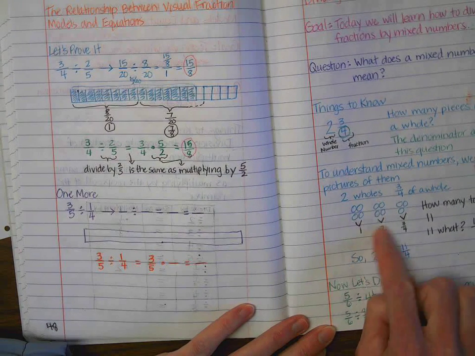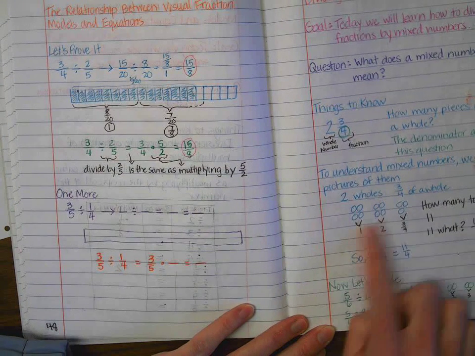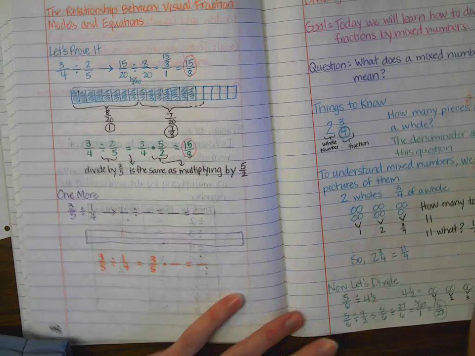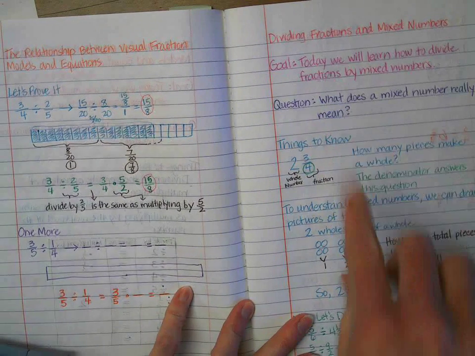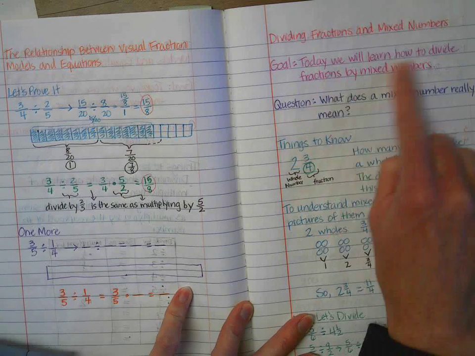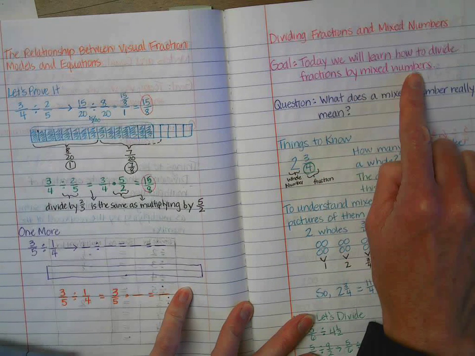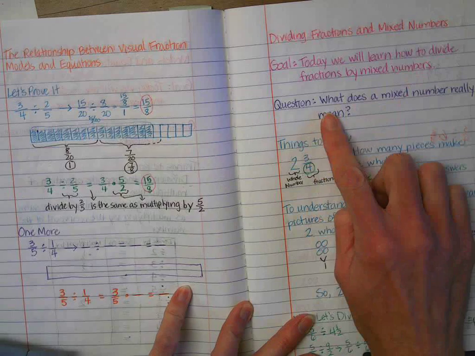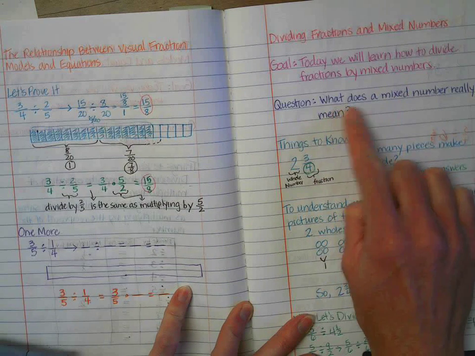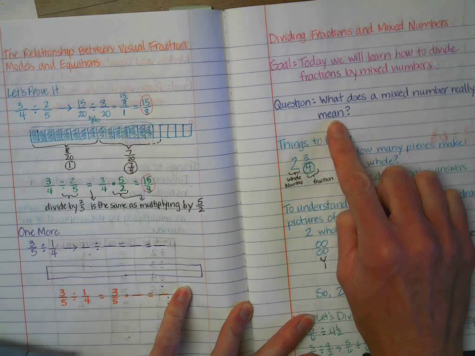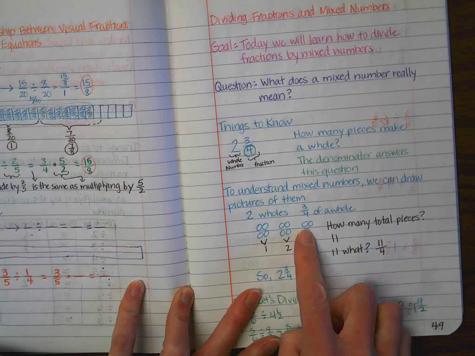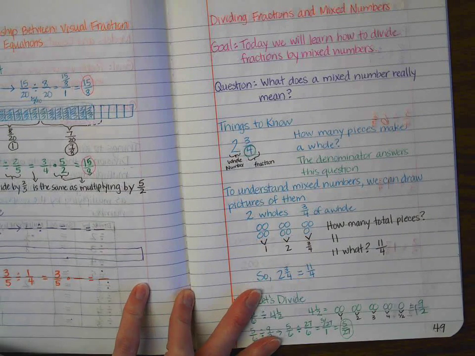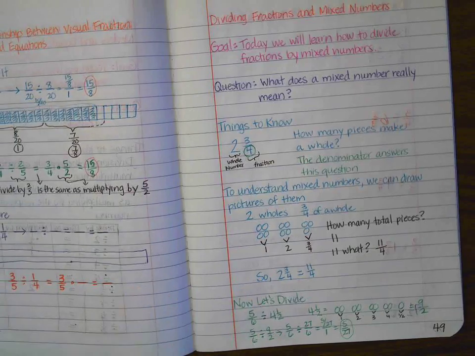Please, please, please remember how we change a mixed number into a fraction greater than 1. And if the pictures help you, please use them. Let's go back to our goal. Our goal for today is we will learn how to divide fractions by mixed numbers, and we just did that. And then the question that you need to be able to answer is, what does a mixed number really mean? Hopefully you can verbalize, here's a big hint, you can verbalize what I showed you.